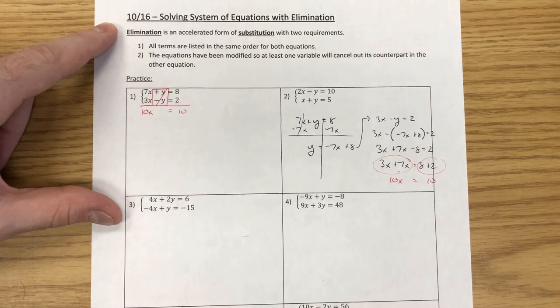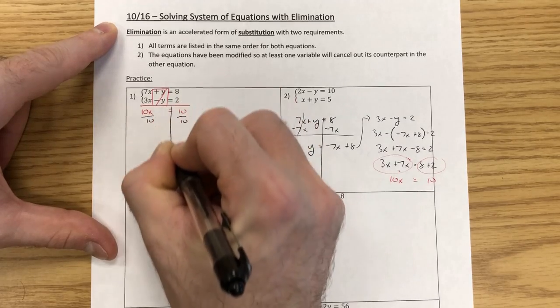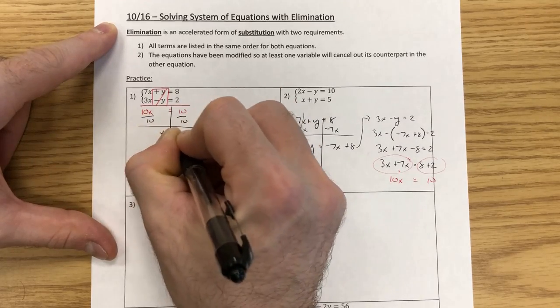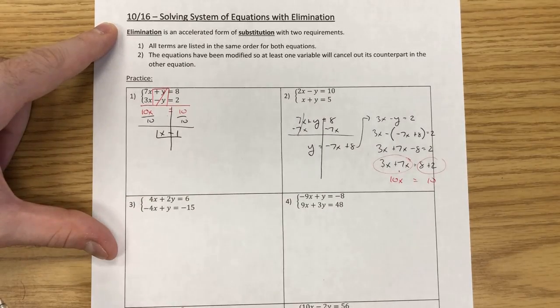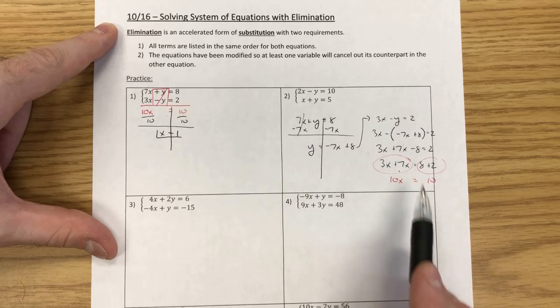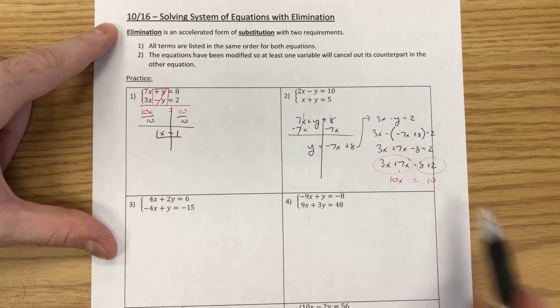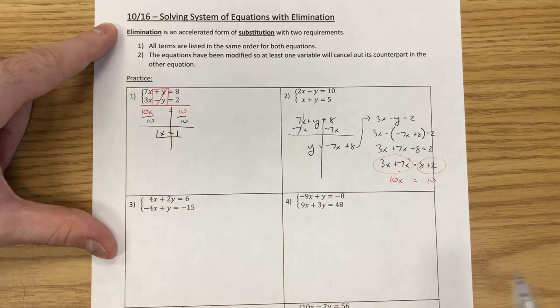So we have skipped several steps right here. Divide by 10, divide by 10. And what we have is x is equal to 1. Look at that. Two steps to solve. This was 1, 2, 3, 4, 5, and more steps, because there would have been a 6th and a 7th to combine terms and then isolate the x.